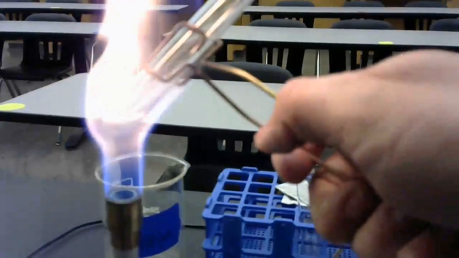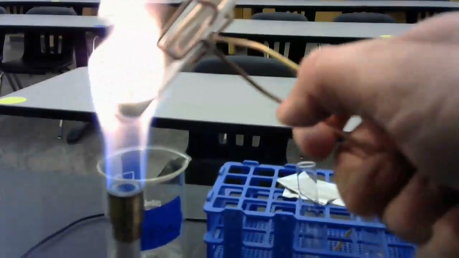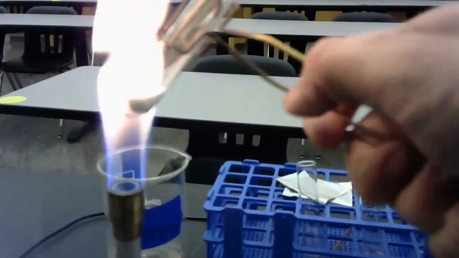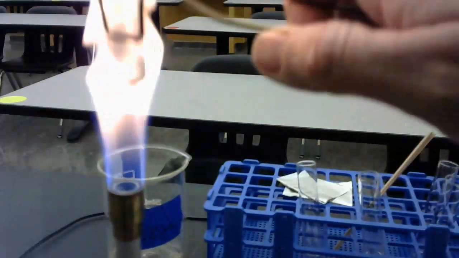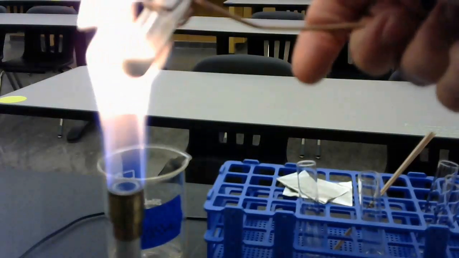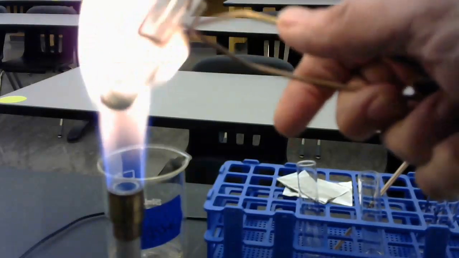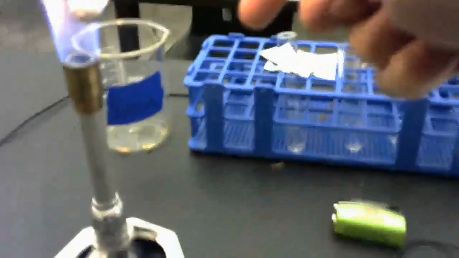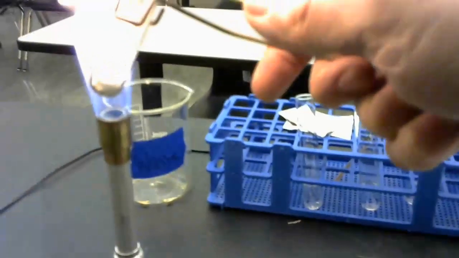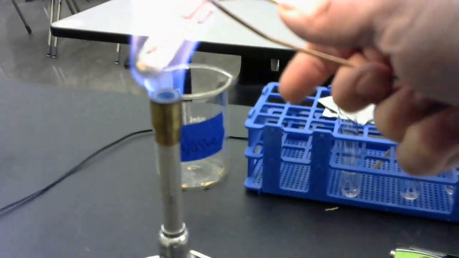And I don't want to point my test tube towards any students, so I'm pointing it away from me. I'm heating right there at the surface of the sodium hydrogen carbonate, or sodium bicarbonate, also known as baking soda. If you look really carefully, you can see a little bit of condensation on the top of the test tube, which is indicating that there's some kind of water being released.